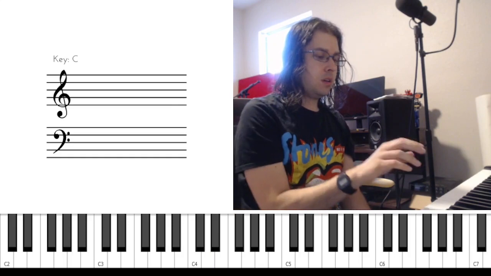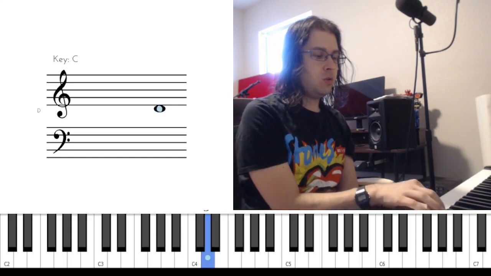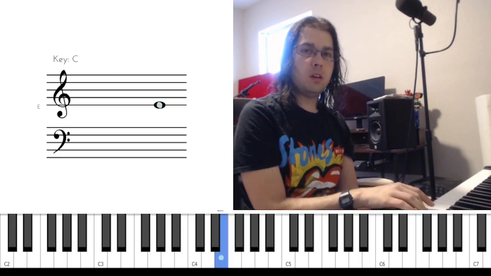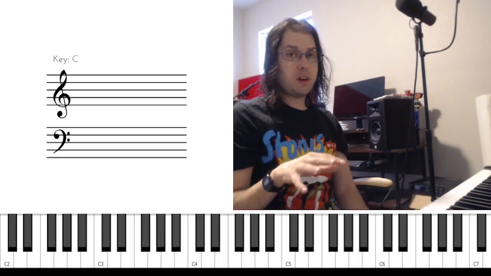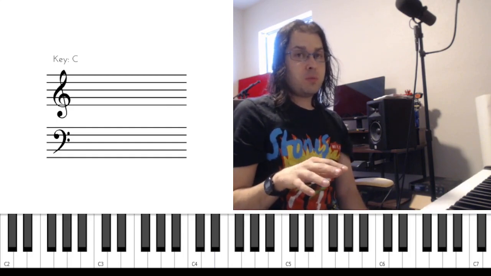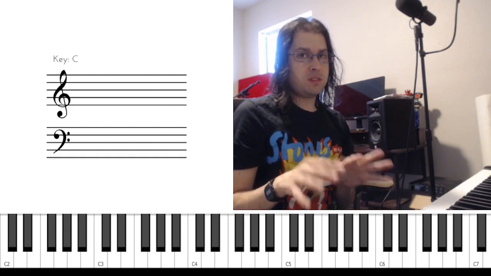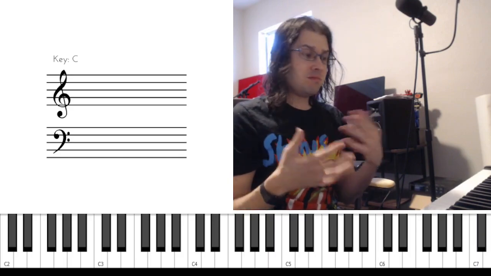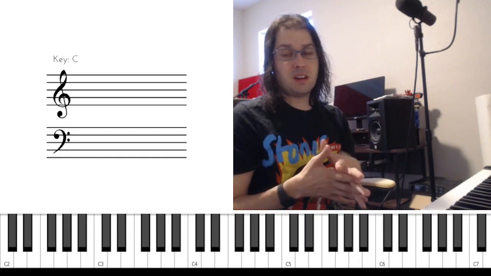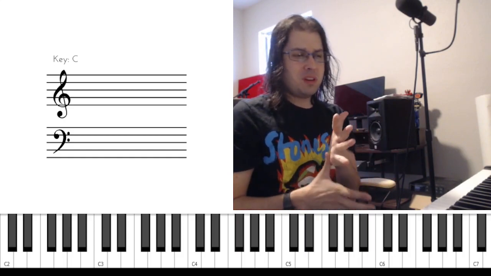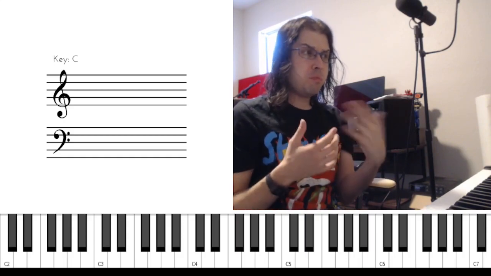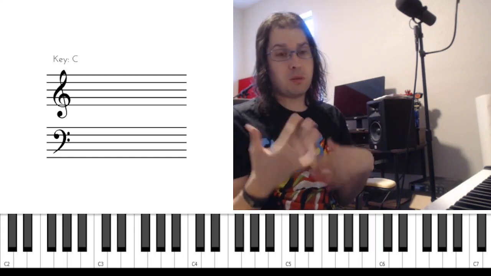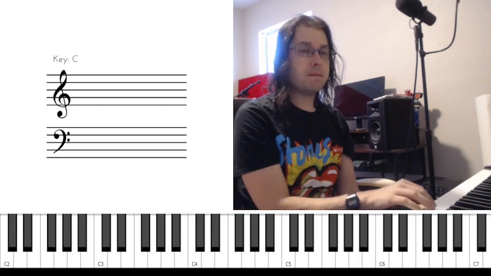So we go 3, 2, 1, 2, 3, 3, 3. So first phrase, we end on a stable tone. It's not 1, which is the most stable out of all the tones, but 3. It's not a bad one to end on. It doesn't leave you uncomfortable, but it still sounds like, okay, we came to a point where we can take a breath there.